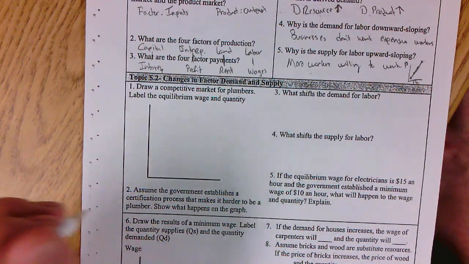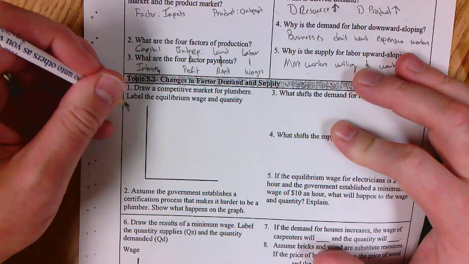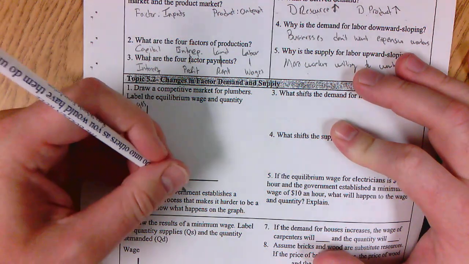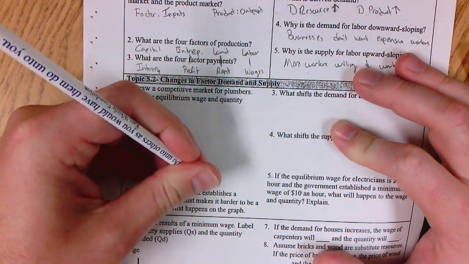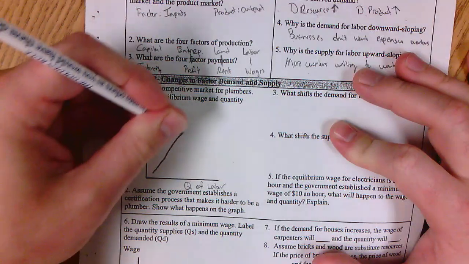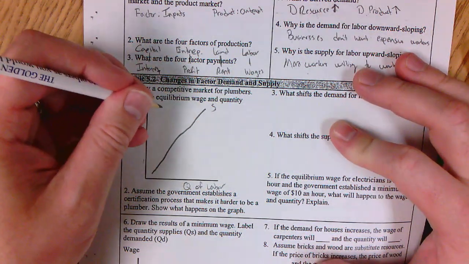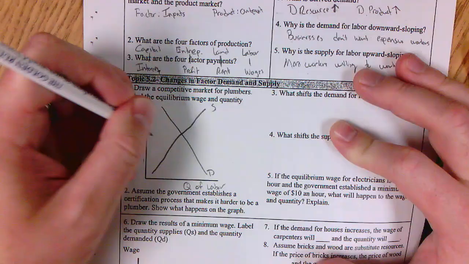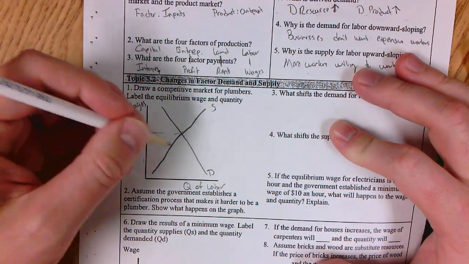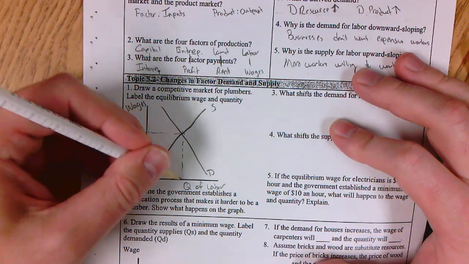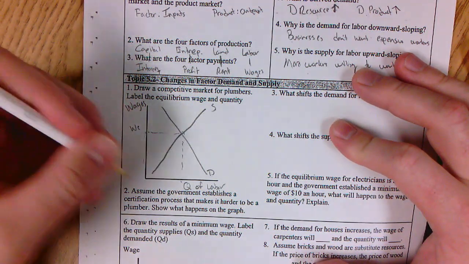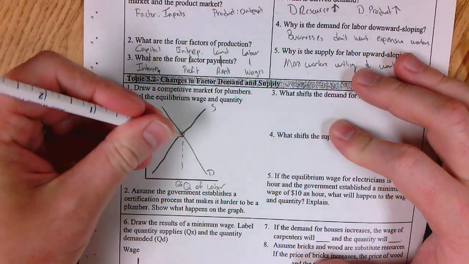So give me 1 second. We've got our wages on the y-axis. We've got our quantity of labor on the x-axis. Our supply is going to go up because as wages increase, our supply of workers is going to increase, and our demand is going to go down. And then at the middle, we have our equilibrium wage. So I'm going to put WE for equilibrium wage and QE for equilibrium quantity there.